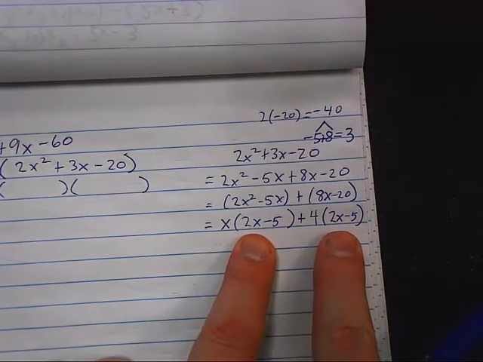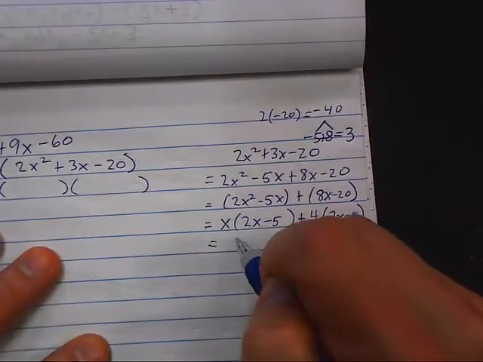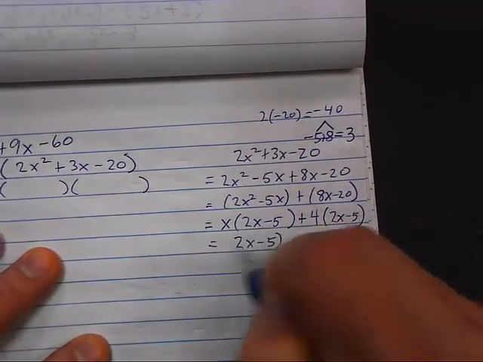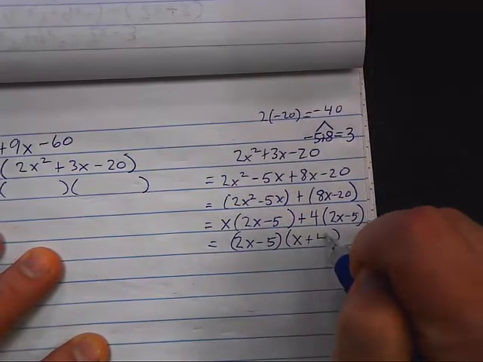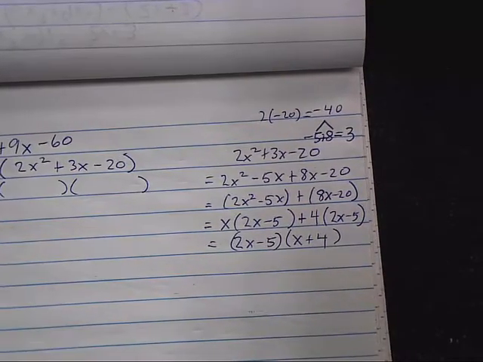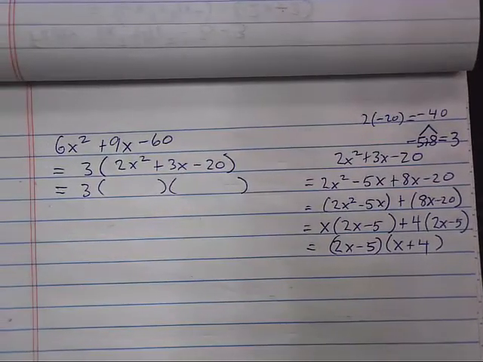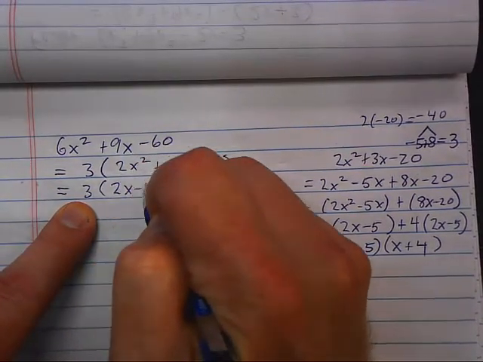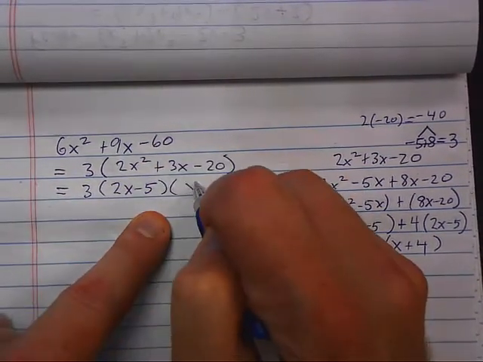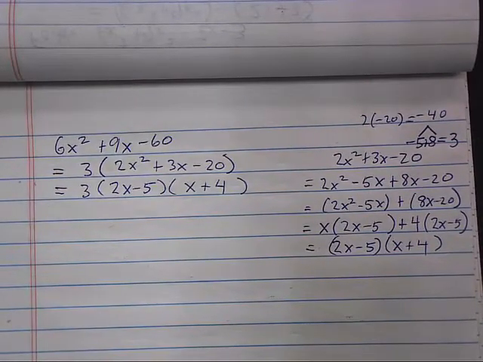Do my bracket things match up exactly? Yes, then I'm doing it right. So I'm going to have 2x minus 5, and what would be left over? x plus 4. So now I go back to my original problem, and I fill in for my final answer. So for my original problem, my final answer is going to have that 3, and then it's going to have 2x minus 5, and then x plus 4. This is as big as it gets, yep.